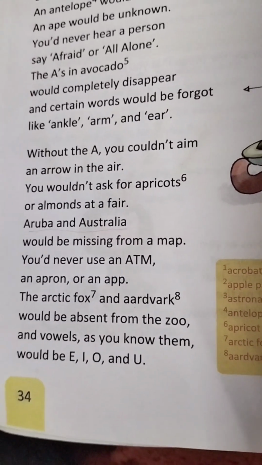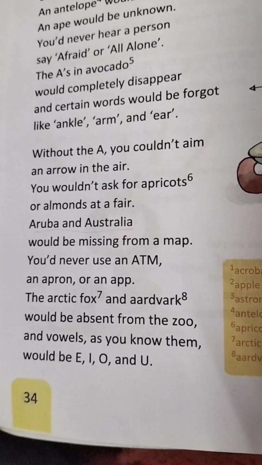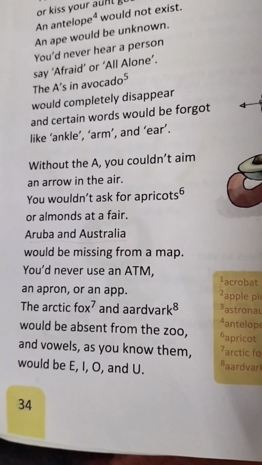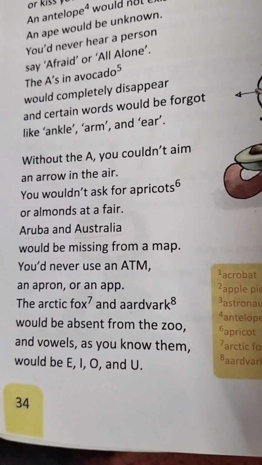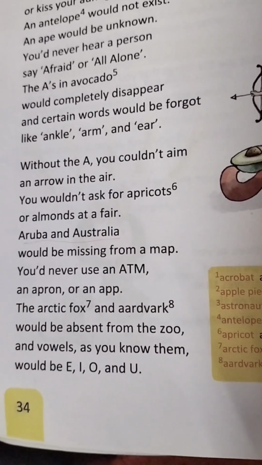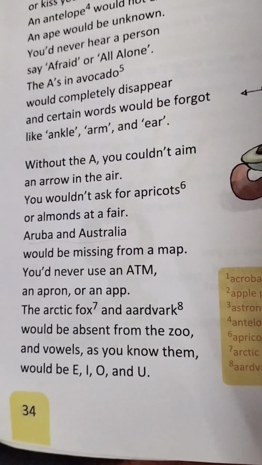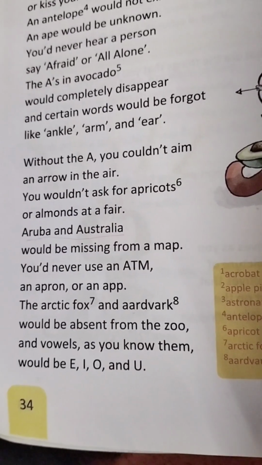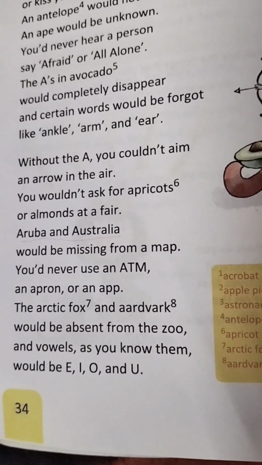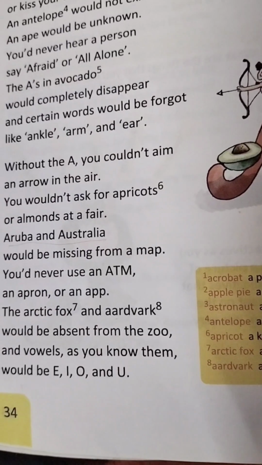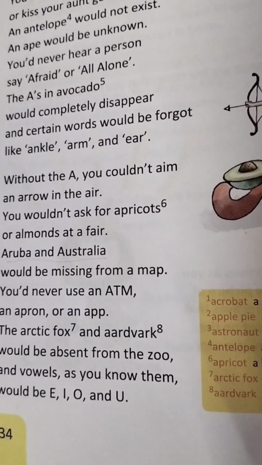Aruba and Australia, these are the countries, would be missing from a map. Which map? World map. You would never use an ATM, an apron, or an app because ATM, apron, app, all these contain letter A. The Arctic fox and aardvark. Aardvark is a mammal that lives in a burrow, would be absent from the zoo, and vowels, as you know them, would be E, I, O, U because there are five vowels. If we remove A, there will be only four left: E, I, O, and U.